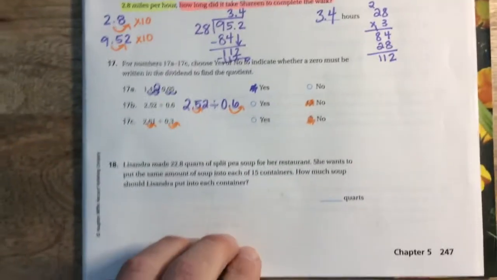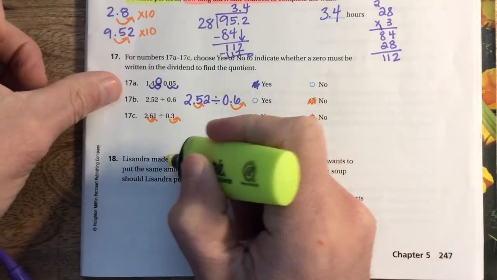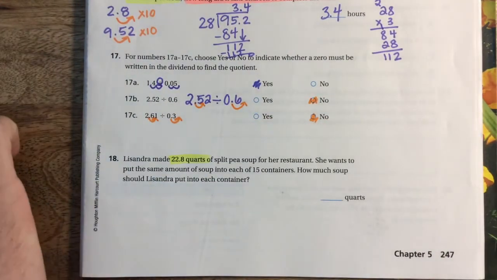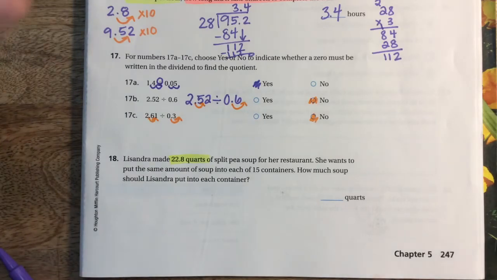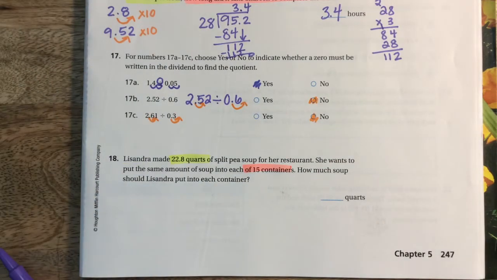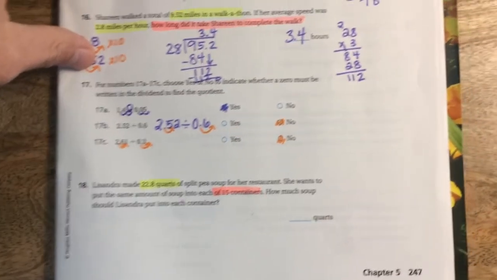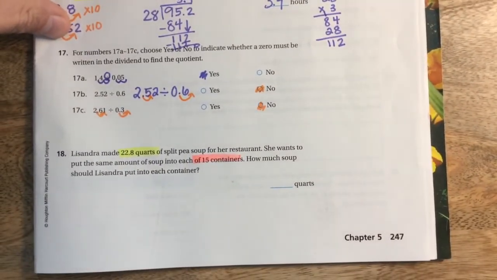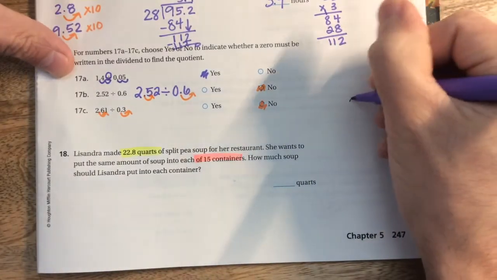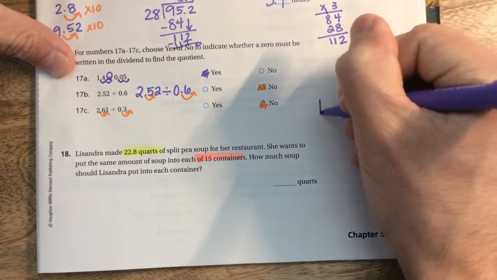All right, number 18. Lysandra made 22 quarts of split pea soup for her restaurant. She wants to put the same amount of soup into each of 15 containers. How much soup should Lysandra put into each container? So for this one, we'll write it over here. I have 22 divided by 15.